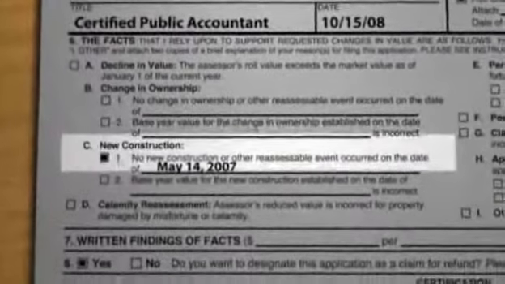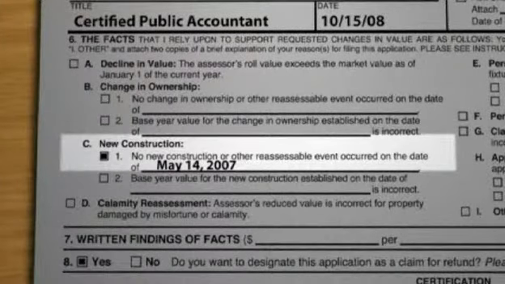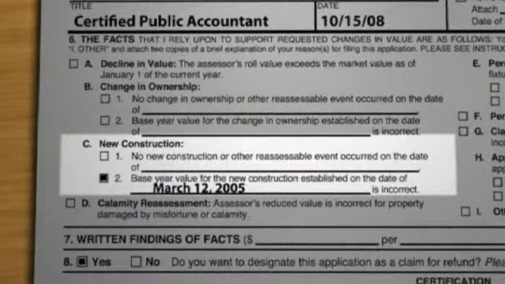If you're filing a new construction appeal in which you're claiming that there was no new construction that should have caused a reassessment, check option C1. If you're filing a new construction appeal in which you're challenging the value placed on the new construction by the assessor, check option C2 and fill in the date the new construction was completed.